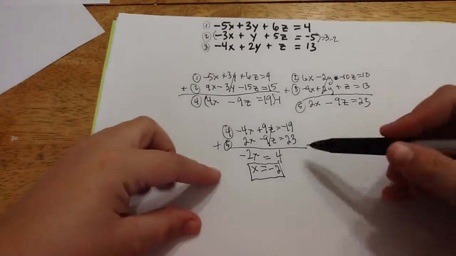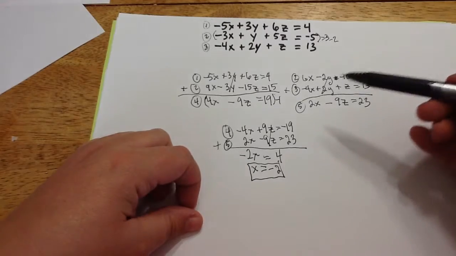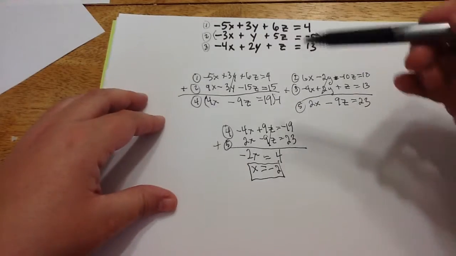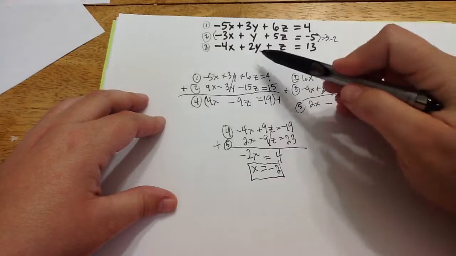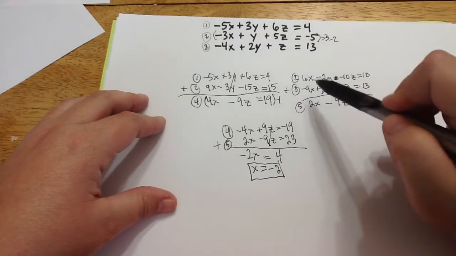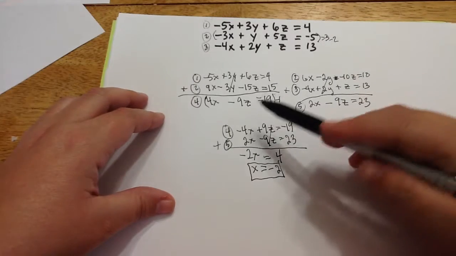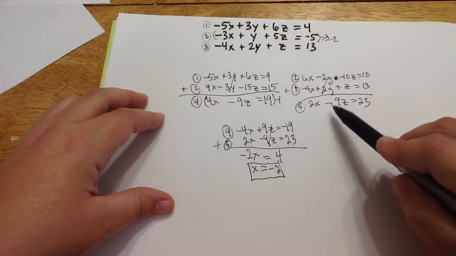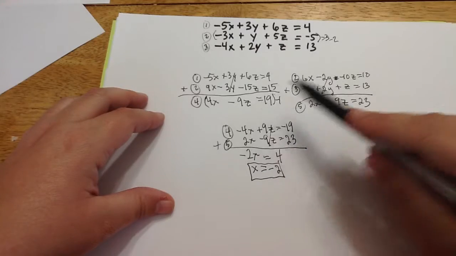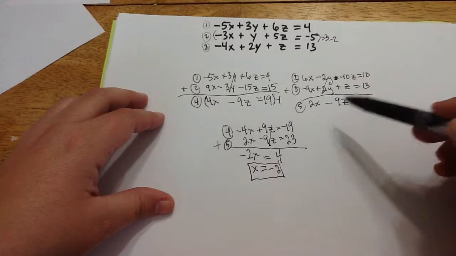But we're not done, because we need an ordered triple, and this is only one number. We still have to find y and z. So if we plug in -2 in place of x in any of these equations, we'll still have variables y and z we have to find. So the best place to plug in -2 is in one of the two new equations, either equation 4 or equation 5. It doesn't matter which one you choose. I'm going to choose 5.